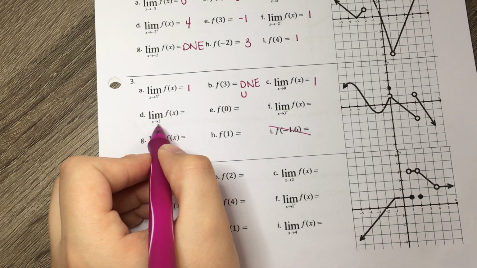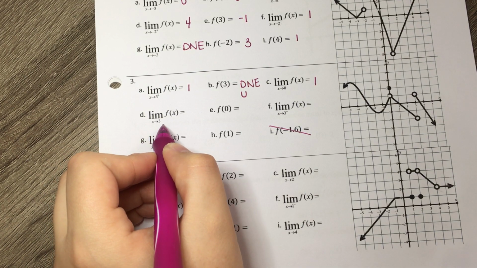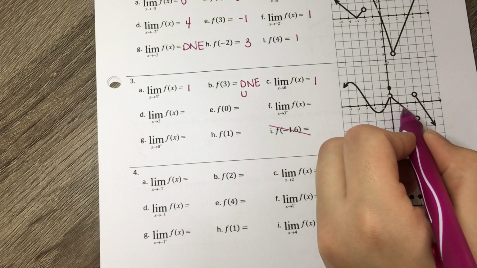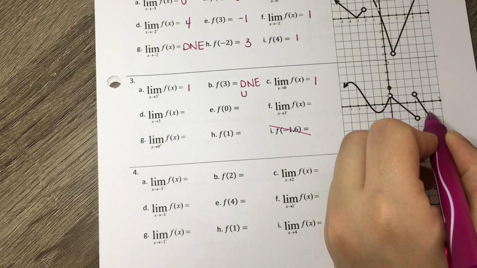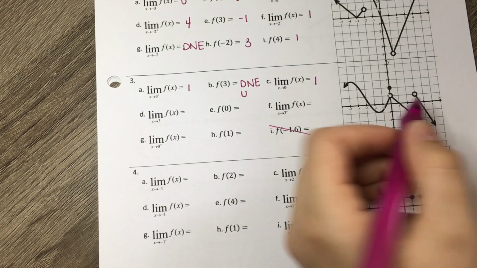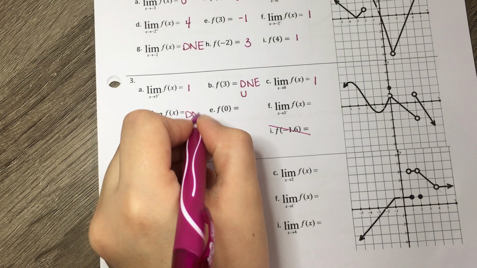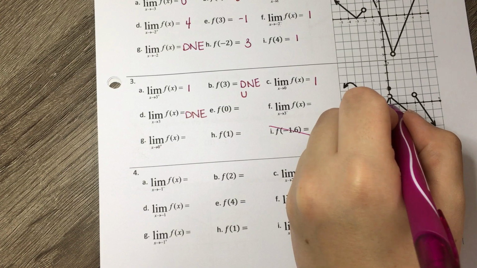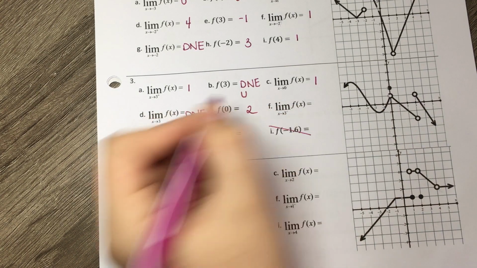They're both equal, so that limit is equal to 1. Same thing, we have a two-sided limit here. As x approaches 3, we're going to do from the left and from the right. So as we approach 3, from the left we get -2, but from the right we get 1. Those are not equal, so that limit does not exist. And then what is our y value when our x value is 0? When our x is 0, our y value is 2.